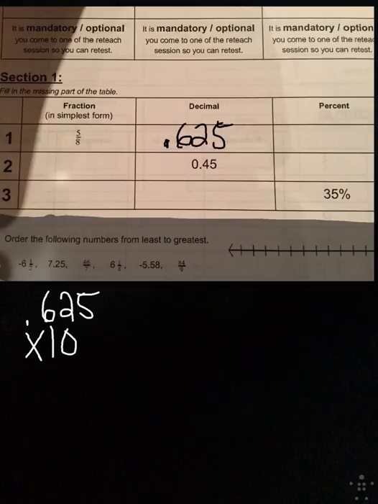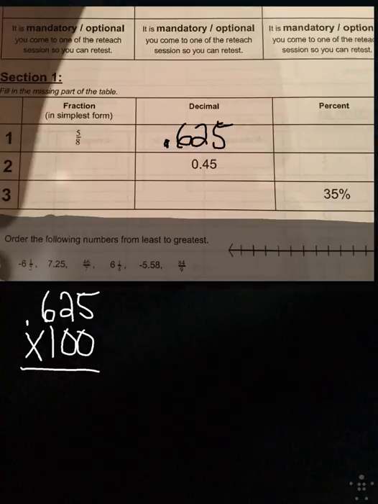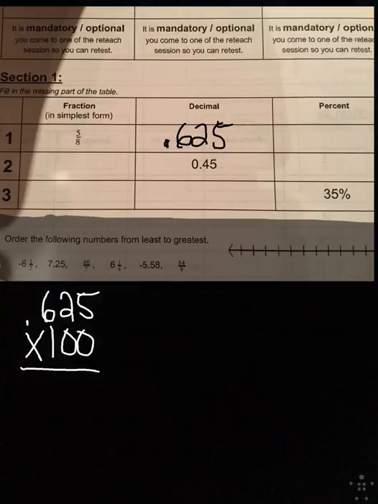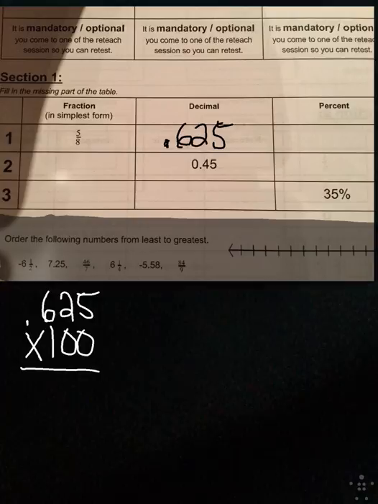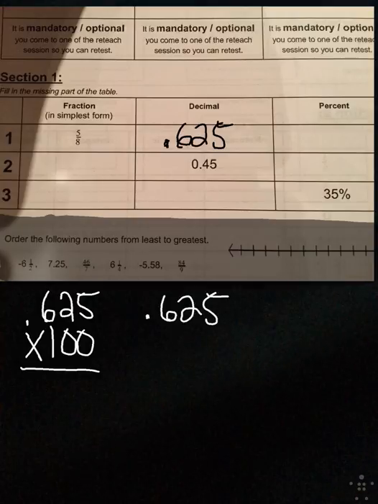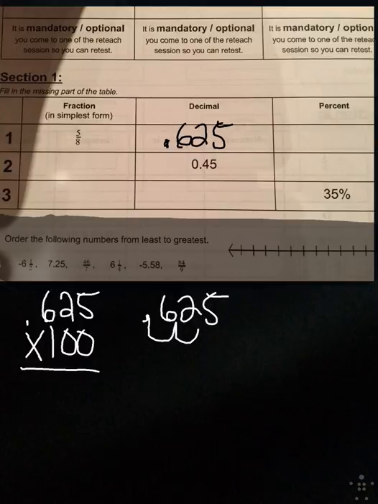Now, if I have 625 thousandths, we want to turn this into a percent. What I need to do is multiply by 100. Now, when I multiply by 100, what I'm really doing is moving the decimal 2 places to the right. So I've got 625 thousandths, and I move the decimal 2 places to the right. That gives me my percent as 62.5%.